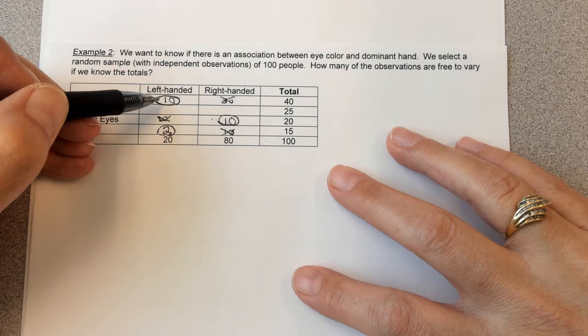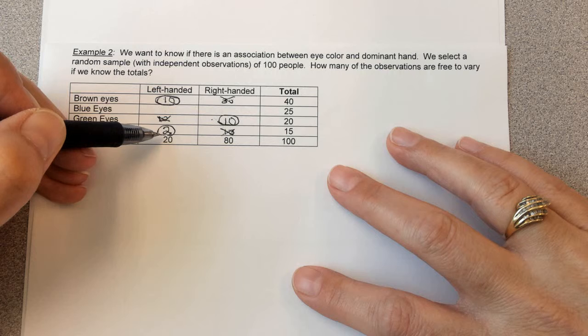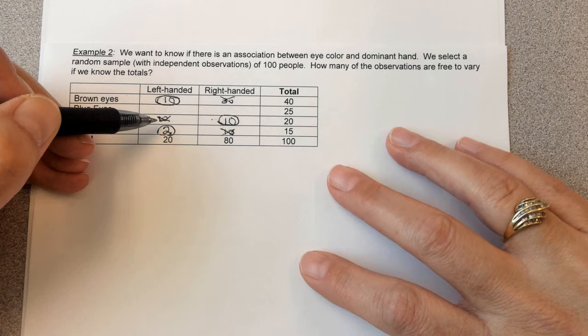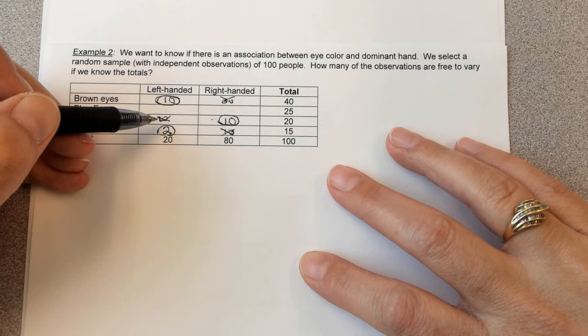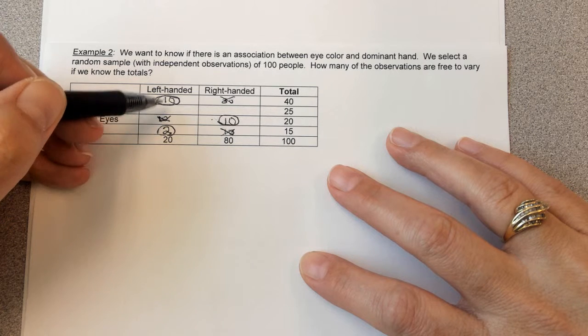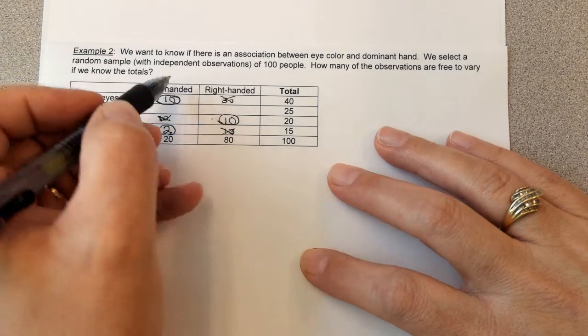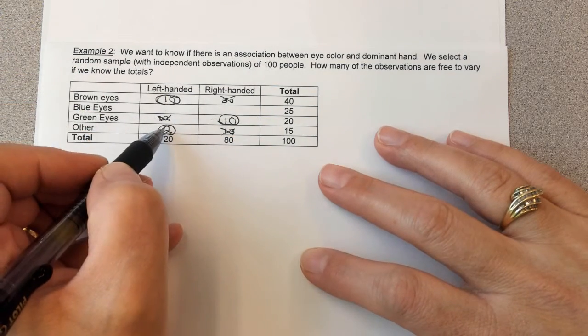So if we have 10 plus 2 plus, I goofed. Did you notice that I goofed? I totally goofed on that. I needed a different pair of numbers there. I have too many left-handers. Oh no. Okay, which means I have to fix my numbers.